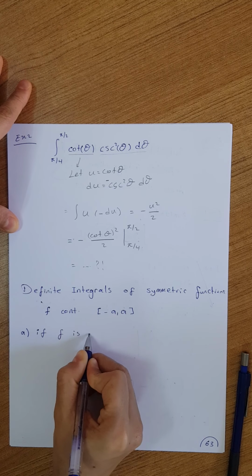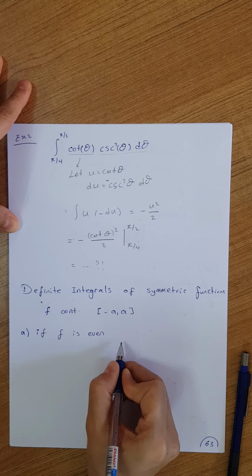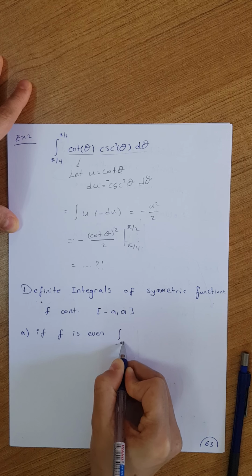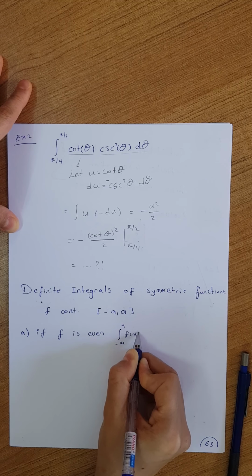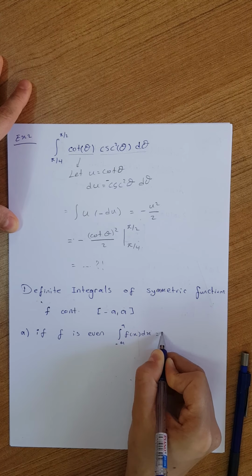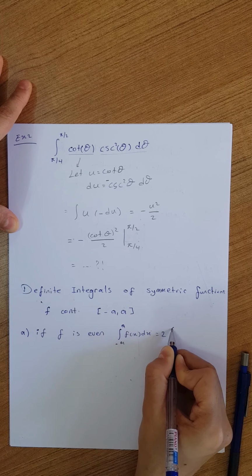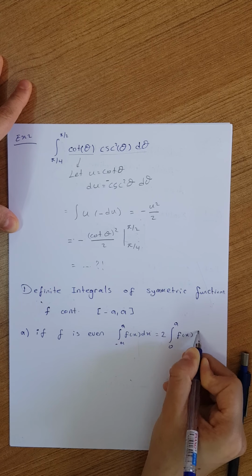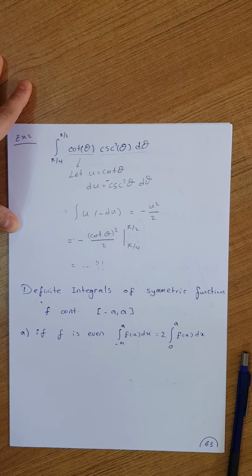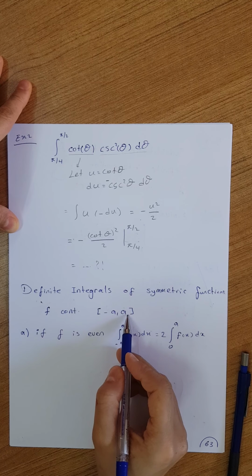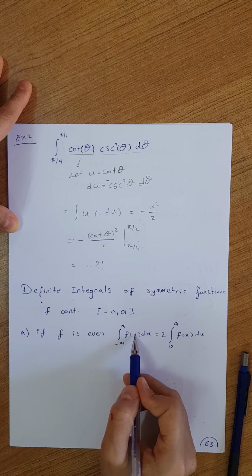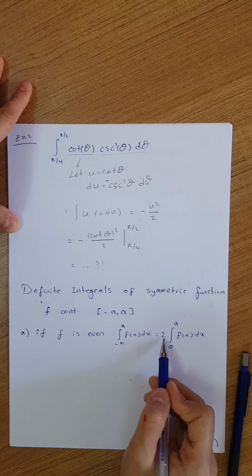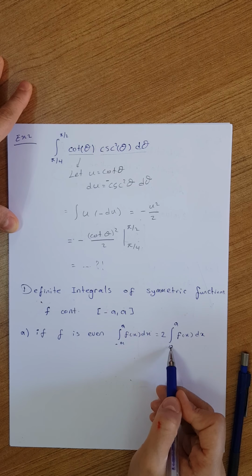If f is even, okay, you know what an even function means. Then minus a to a, the integration that I have got f of x dx, I can change it to 2 multiplied to the integration like that, f of x dx. Okay, so I have got a symmetric interval. If I have got the function is even, how can I change that integration? I can say that this integration can be multiplied to 2 and I will change the interval into half.